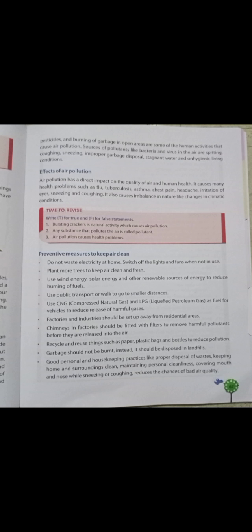Factories and industries should be set up away from residential areas, where people are living. We should not put factories and industries there because the smoke that comes out from those factories and industries may cause harm to the people and they may become sick.